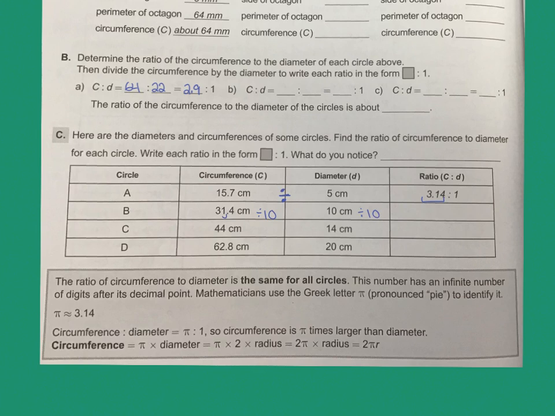So 31.4 divided by 10 is 3.14, and 10 divided by 10 is 1. Oh, I can see already that these are the same number. As you calculate the rest of these, see if you notice, are they all the same number? If they are, this is something you can write in the box.